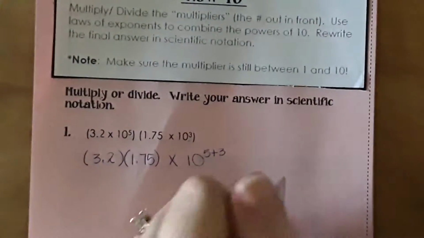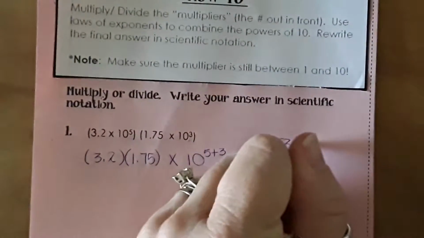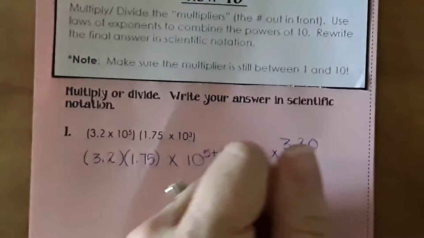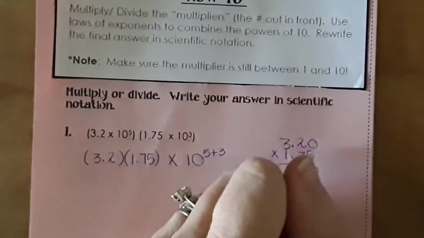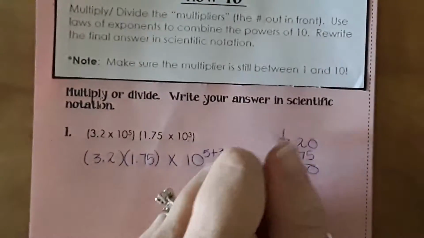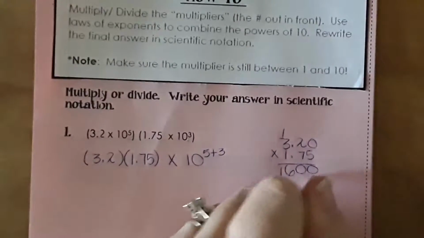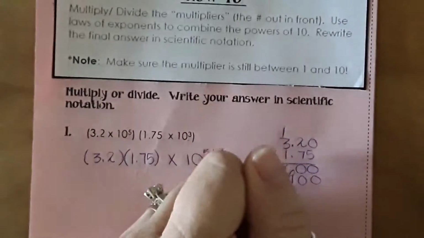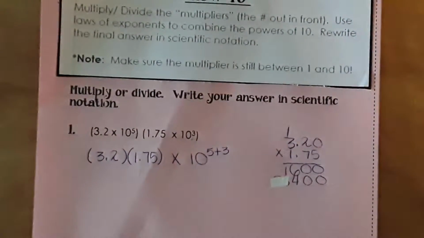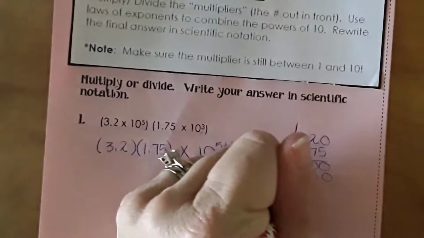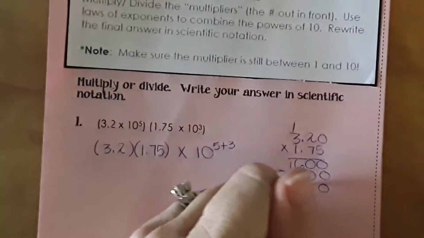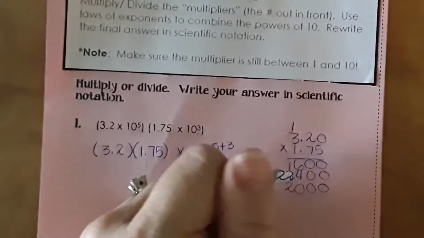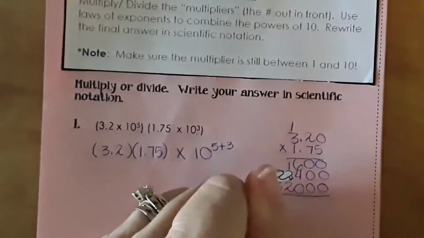All right, so I'm going to come over here and do 3.2 times 1.75. Place a 0 up here. 5 times 0 is 0. 5 times 2 is 10. 5 times 3 is 15 plus 1 is 16. 7 times 0 is 0. 7 times 2, 14. 7 times 3, 21, plus 1 is 22. All right, our last, we got to put 2 zeros, and then 1 times 0 is 0, 1 times 2 is 2, and 1 times 3 is 3.